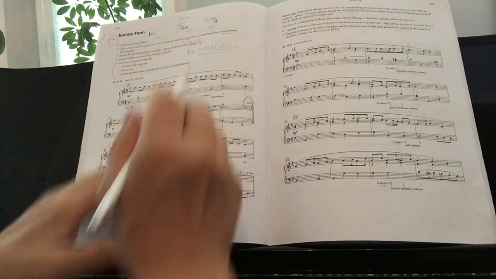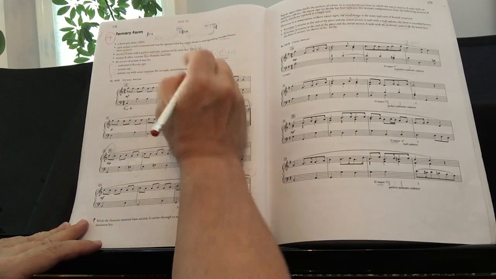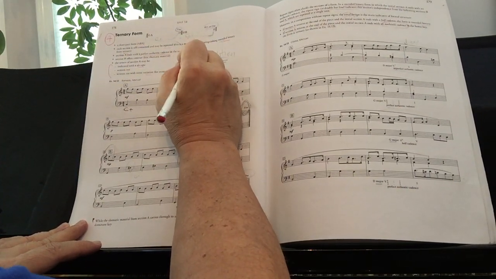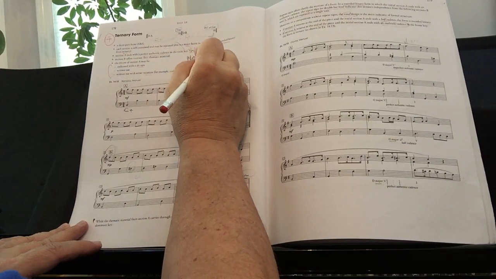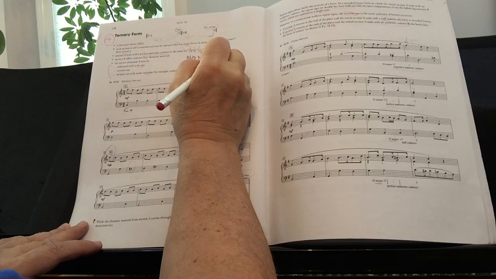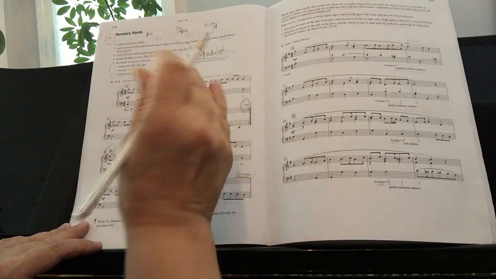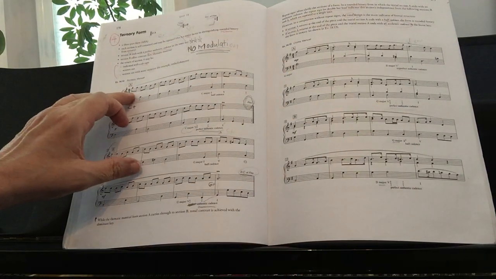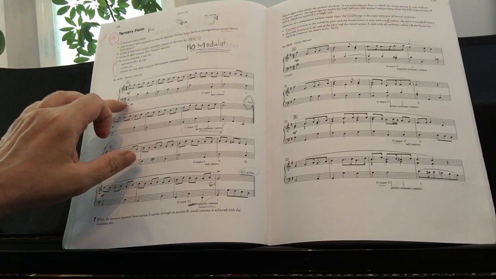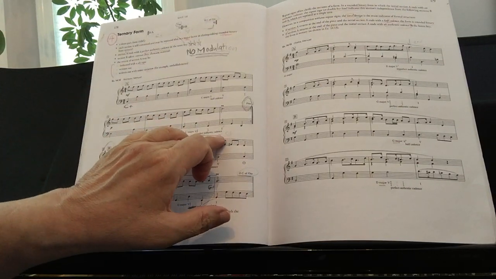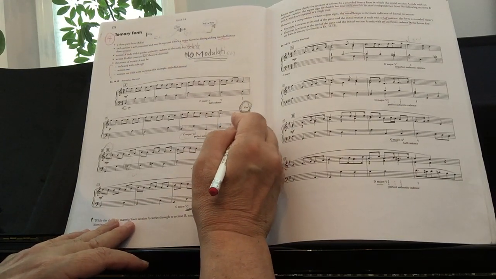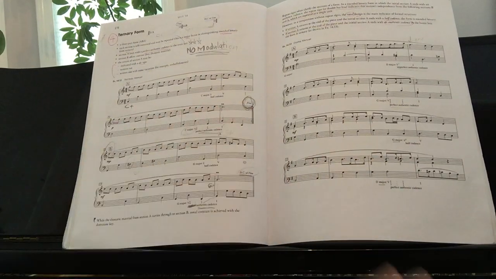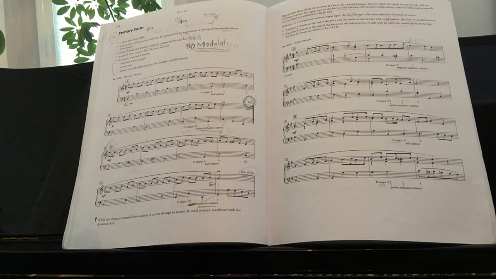No modulation. You can write that in. Hopefully you could see that. No modulation. No modulation. Okay, what does that mean? No change of key. Okay, no change of key. And this is in C major. You get a 5-1 perfect authentic cadence, and you get a fine written down in about 80-90% of the cases.